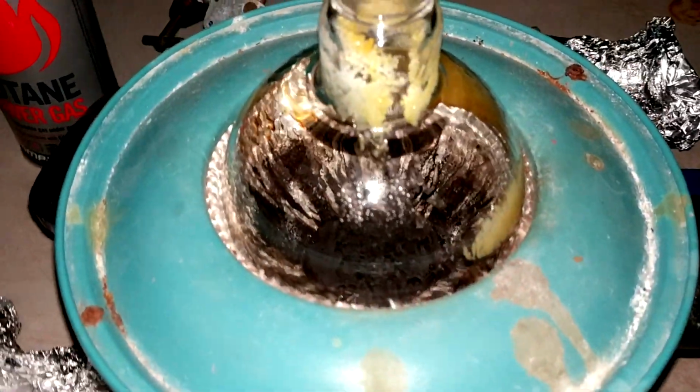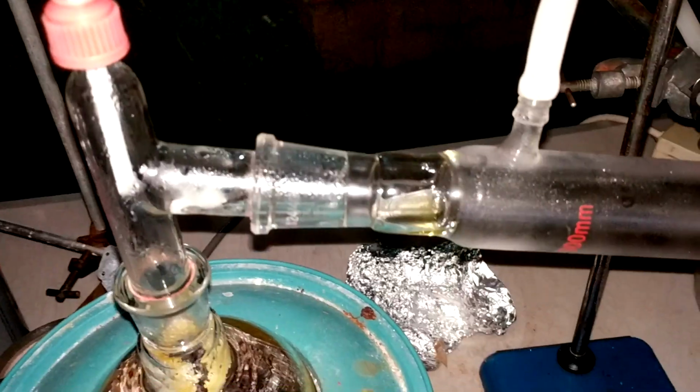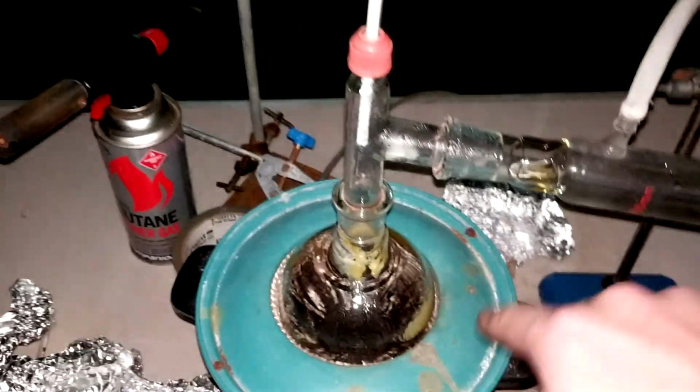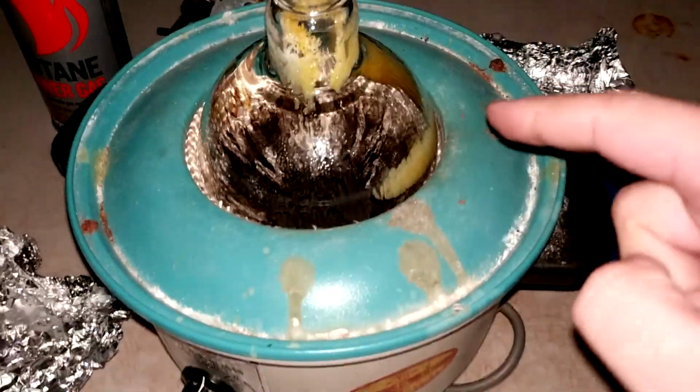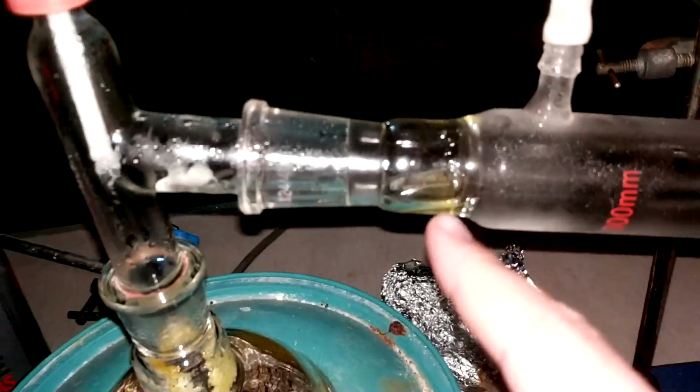Alright, it's definitely done. That little black stuff at the bottom is basically just our catalyst. Unfortunately, it did get a little yellow at the end of it, so I'm fairly sure we overheated it, and it didn't really help with the blowtorching back down. You can see the yellowing caused the yellowing of the liquid coming over there.